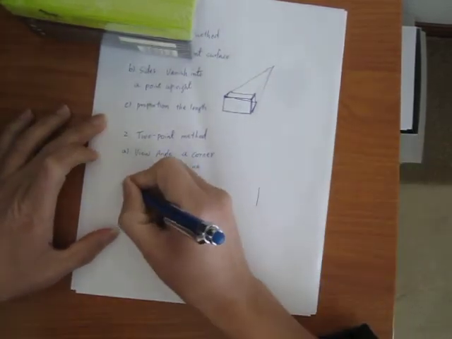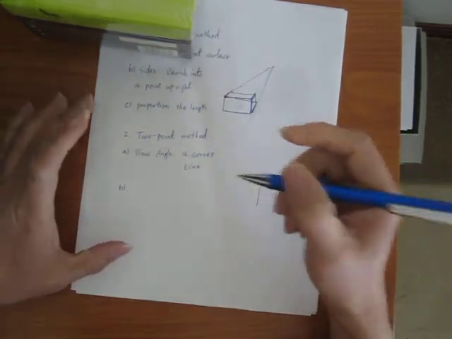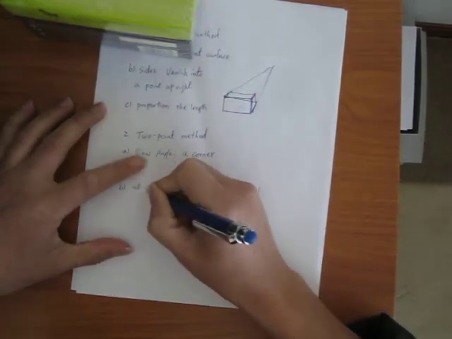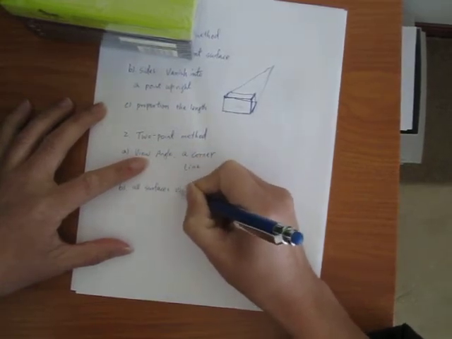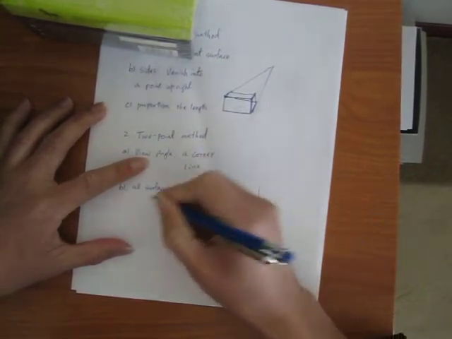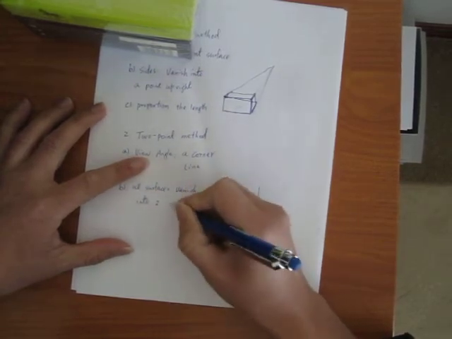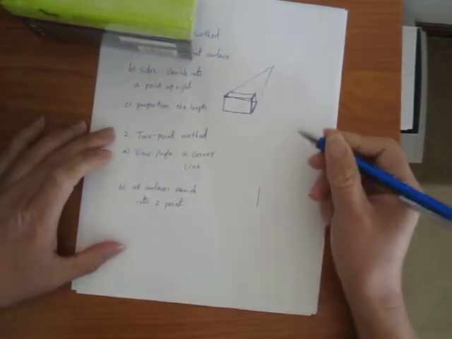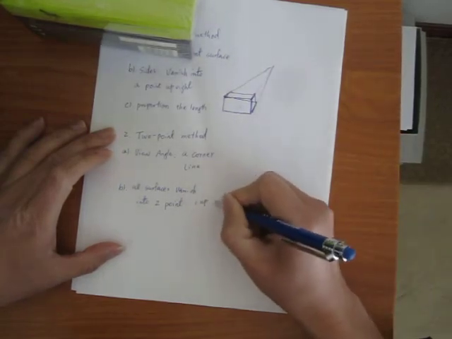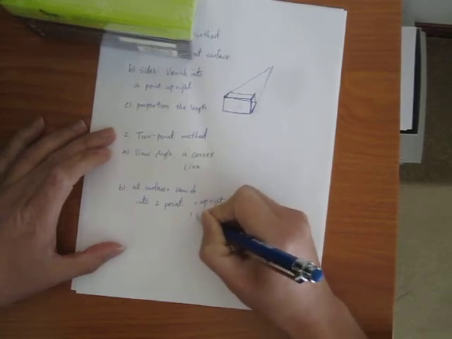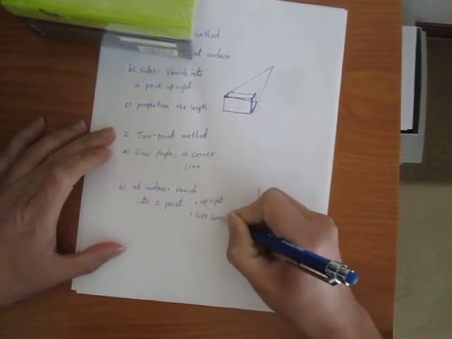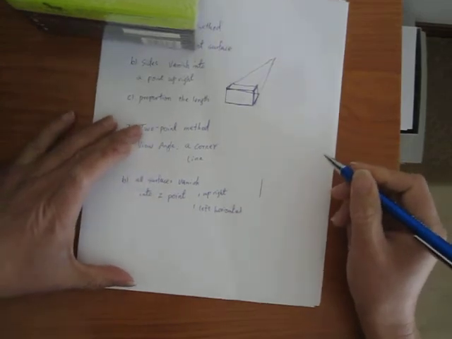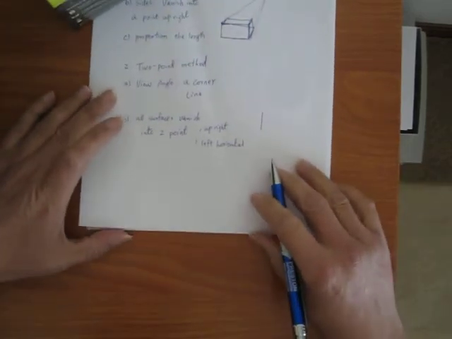And then the second step is all the surfaces, including front surface and side surface, are going to vanish into 2 points. One is upper right, one is left horizontal. Okay, let me put it here.